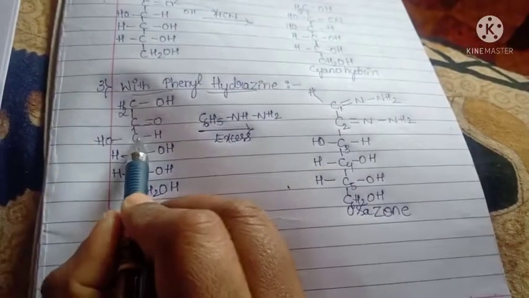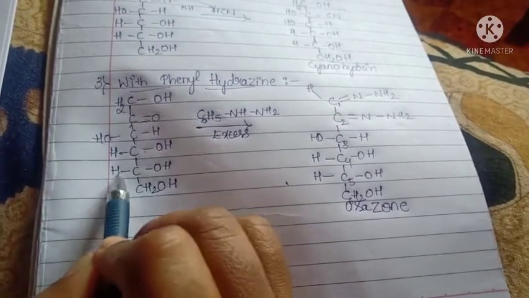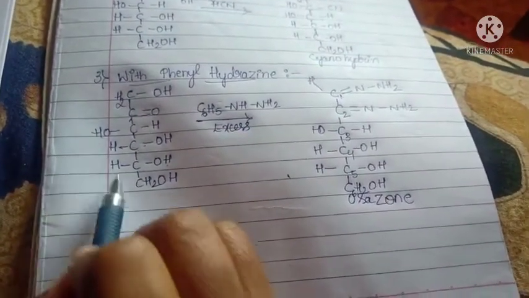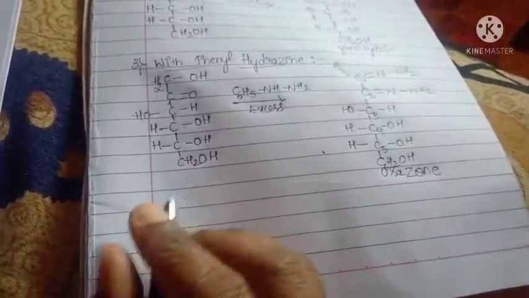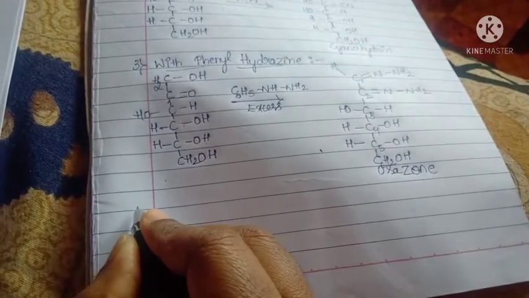Glucose also contains HO-H, OH-H, OH-H at the 3, 4, 5 carbon atoms. This is all about the reaction with phenyl hydrazine.